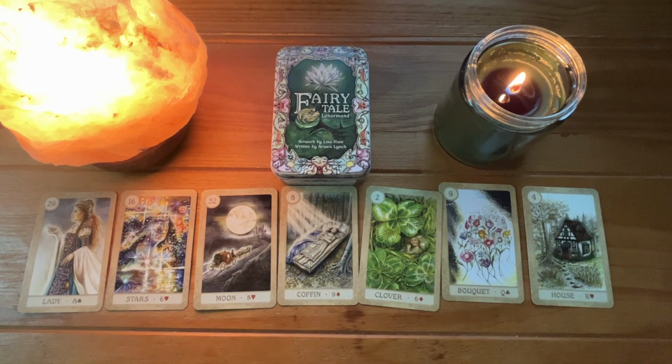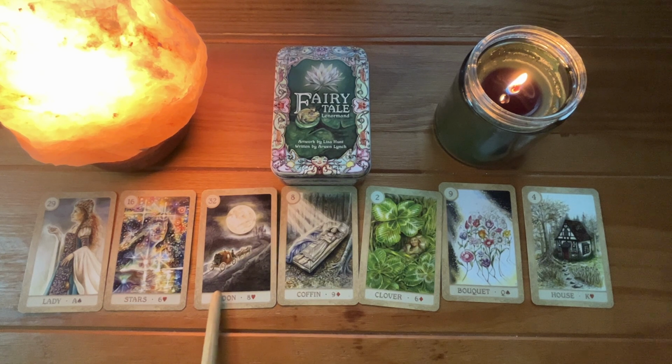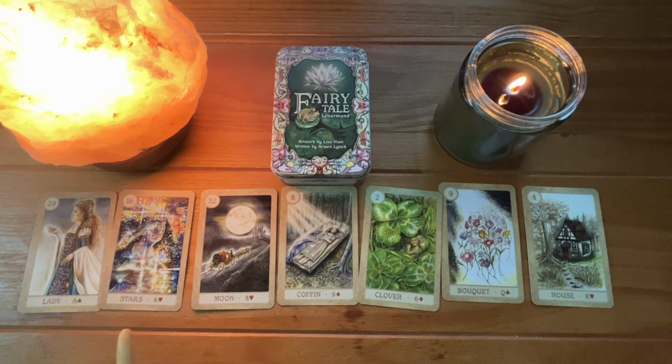All right, so the first card drawn was the star, which represents her plan, her dream, and how it's progressing. The moon is the spotlight card, and in this context it represents how she's recognizing her progress, or how she's viewing her dream and its progress.